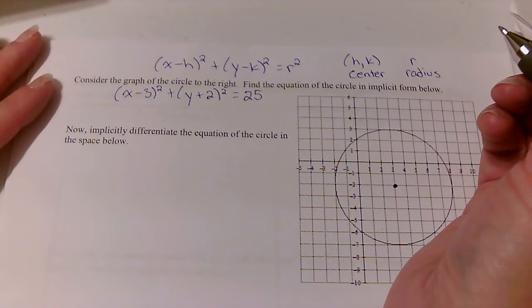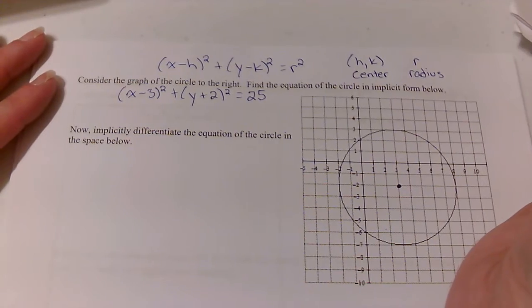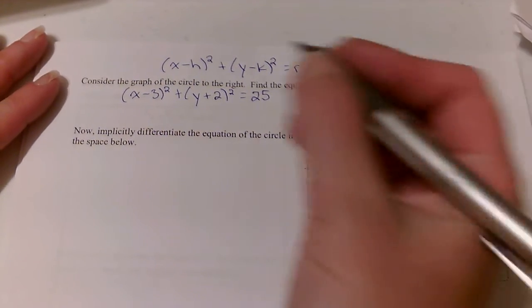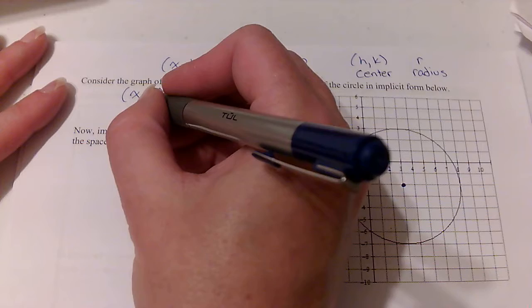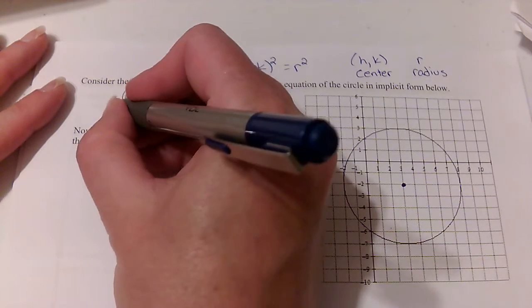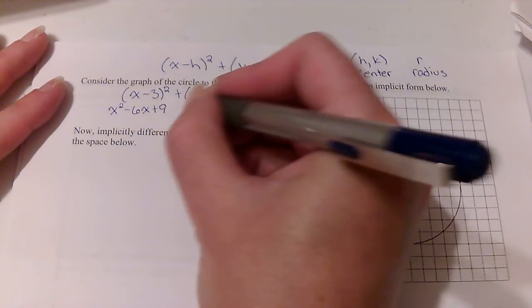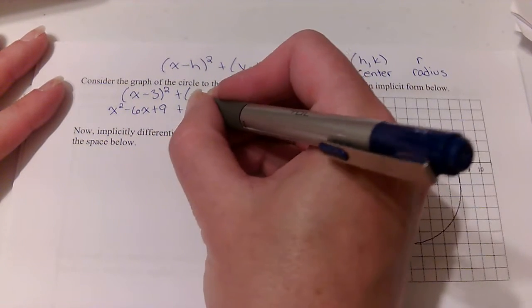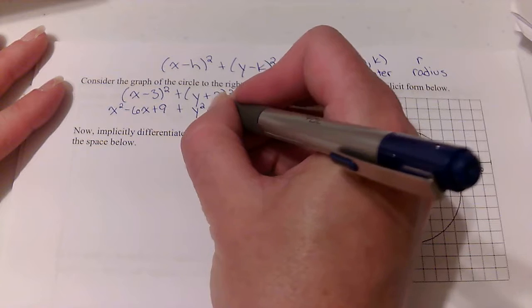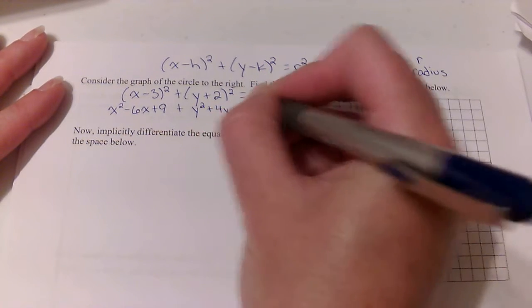So I'm going to multiply this out so we can actually have an easier formula to deal with. So x minus 3 squared is going to be x squared minus 6x plus 9. If I multiply this out, it's y squared plus 4y plus 4.